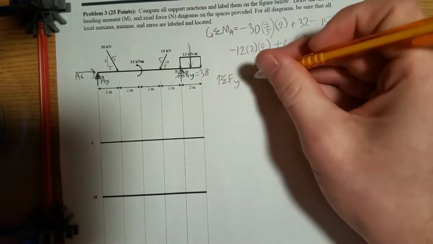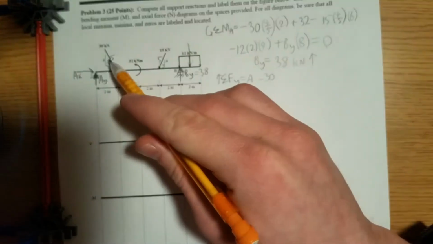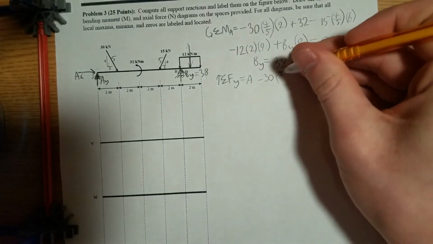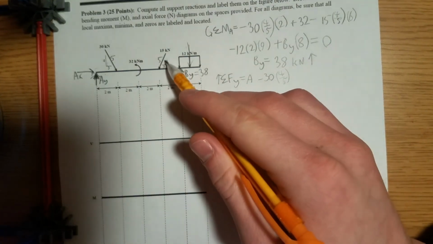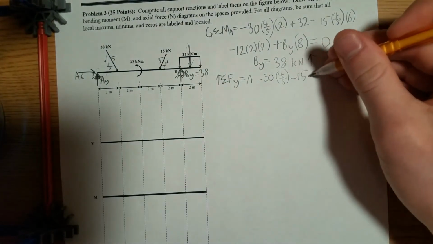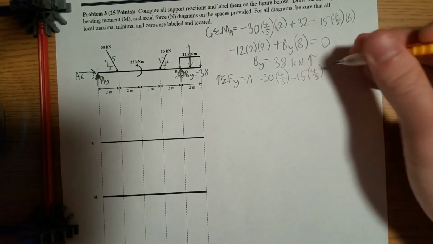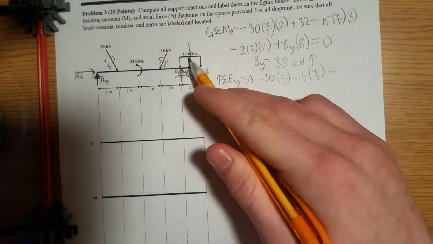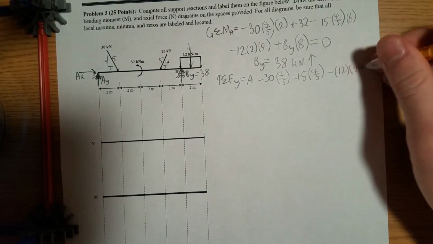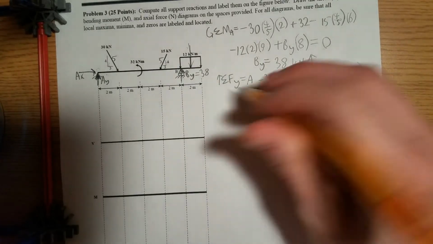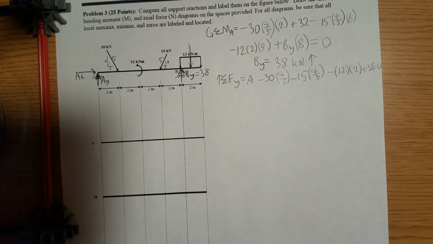So we're going to have AY minus the 30 times 4/5. This doesn't do any forces in the X or Y. Minus 15 times 4/5, minus, and this is going to be 12 times 2. And then plus whatever BY is. So plus 38, that's going to be equal to 0.